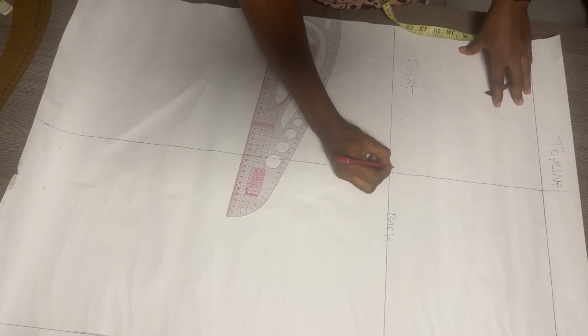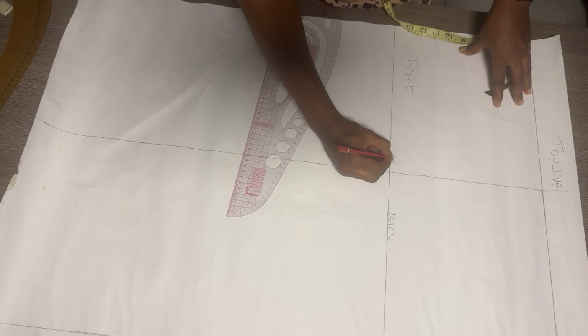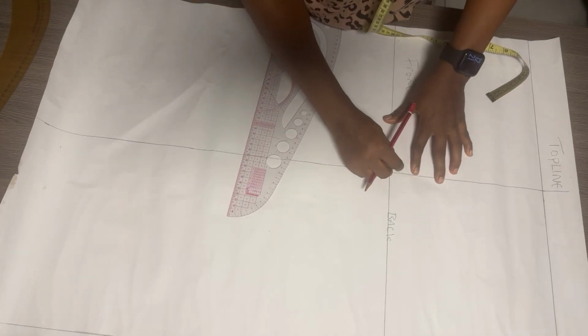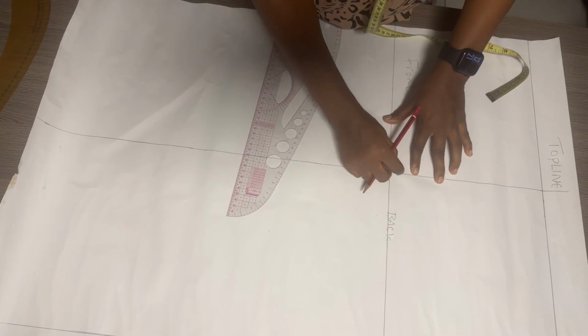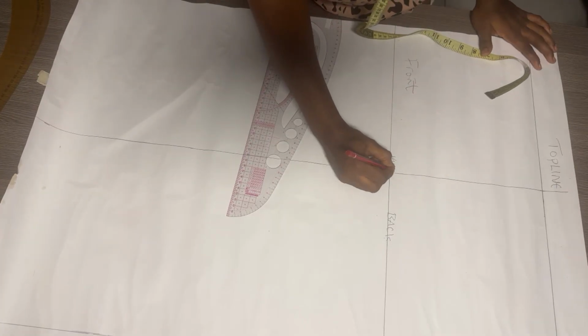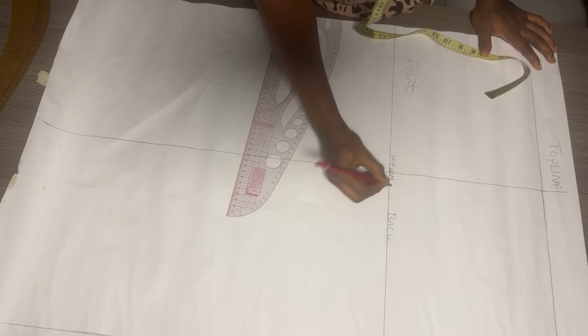So now we'll mark here. Here is the hip. There's the hip line.